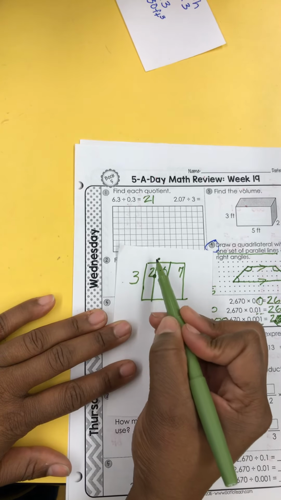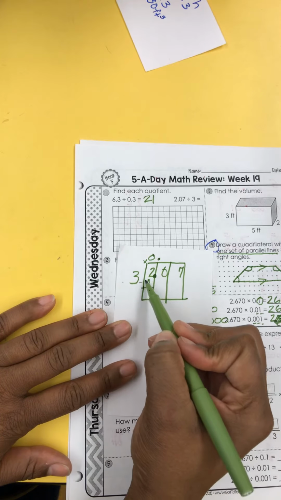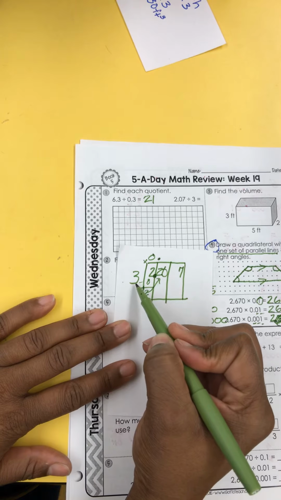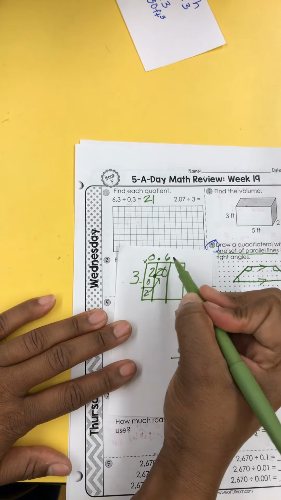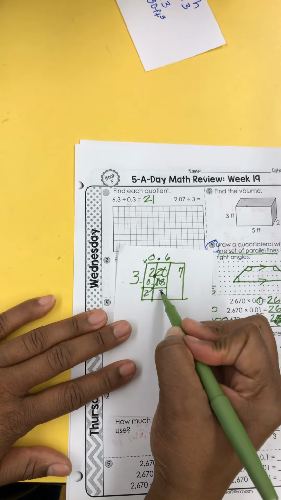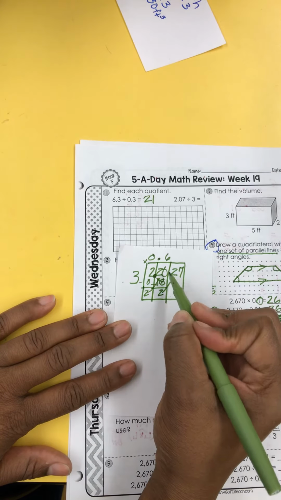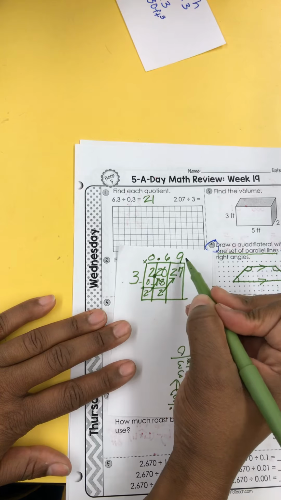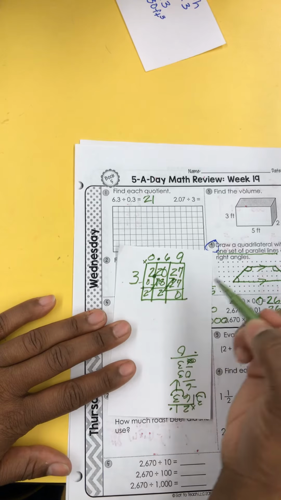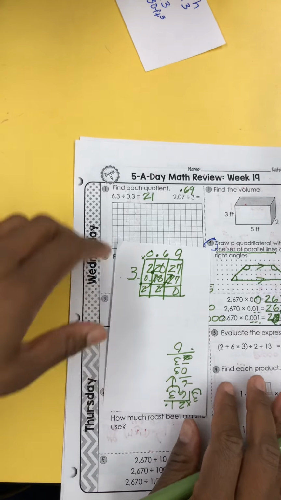So 2 divided by 3 is 0. 0 times 3 is 0. 2 minus 0 is 2, and then we would slide this over to the front. 20 divided by 3 is 6, and 6 times 3 is 18. 20 minus 18 is 2, and then we would slide our 2 over in front of the 7, and then 27 divided by 3 is 9, because 9 times 3 is 27, and 27 minus 27 is 0. So our answer here would be, I'll write this up here, 69 hundredths.